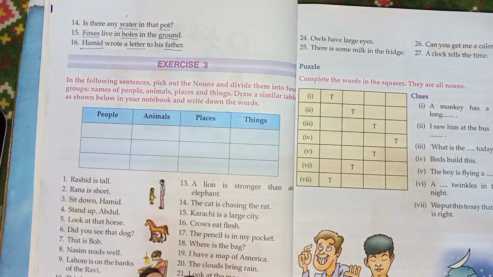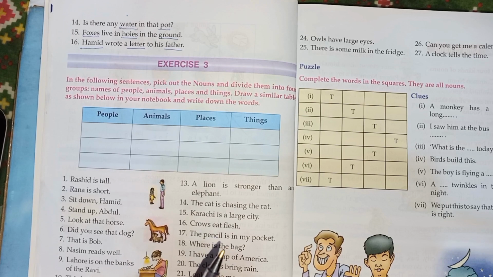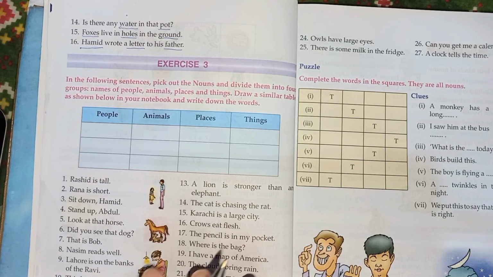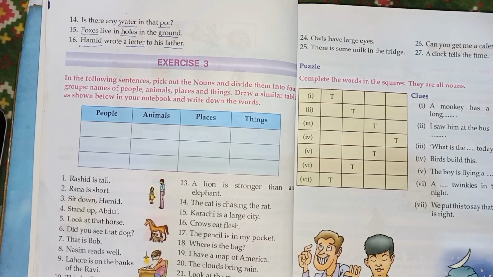There is the capacity for each category of the noun. Only 3 nouns you have to write down from the given sentences. The rest of the sentences you have to pick out the nouns from, and write them down in your notebooks. So let's do here the activity, exercise number 3.